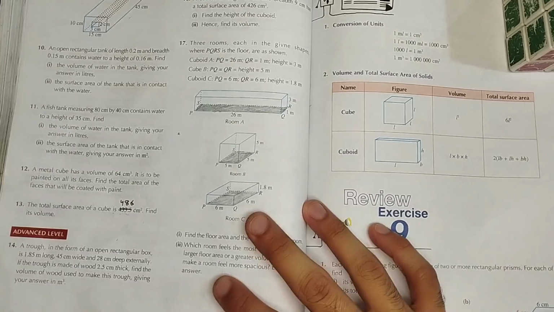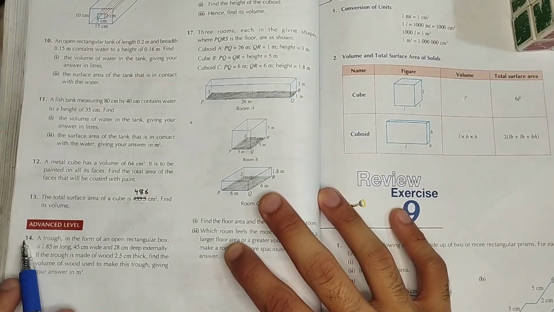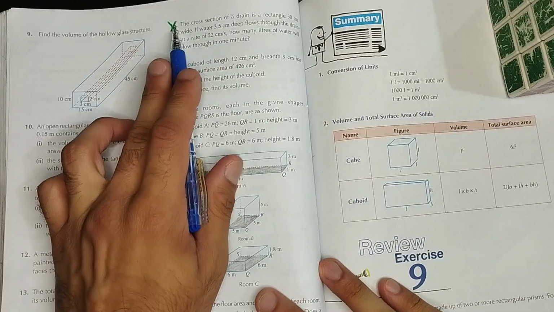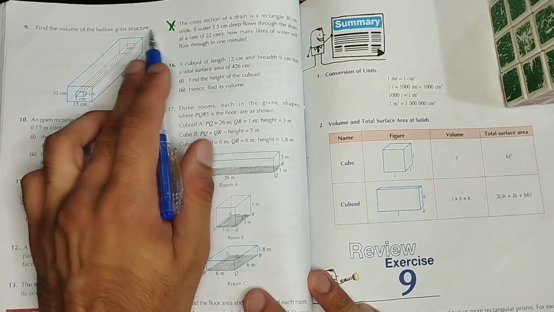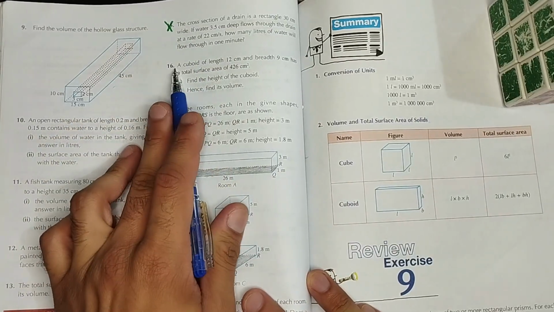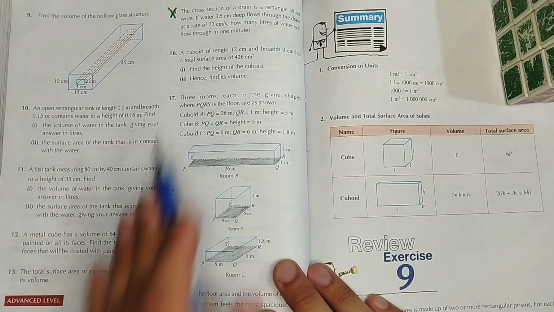Okay, so now we will be dealing with advanced level questions starting from question number 14. We're going to skip question number 15. It's a bit more complicated than it should be. Then we're going to do question number 16, 17. That's it. Okay, 3 questions that we need to do in advanced level right now.